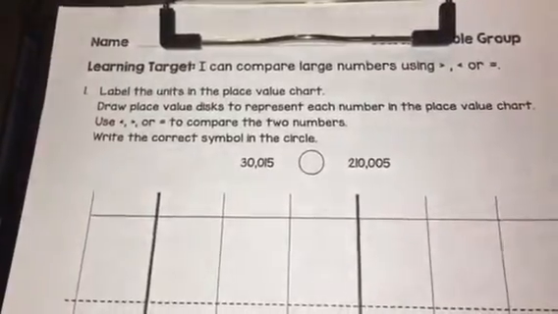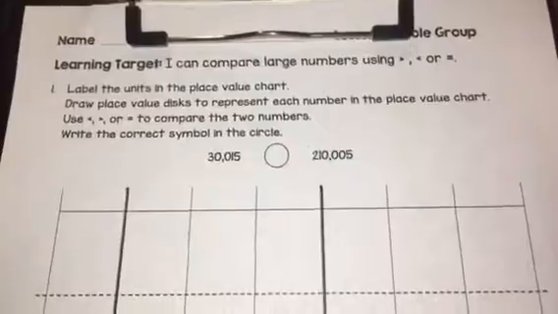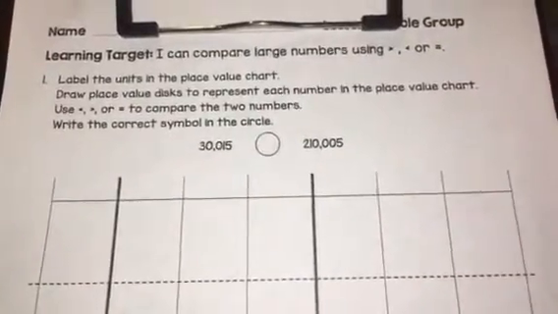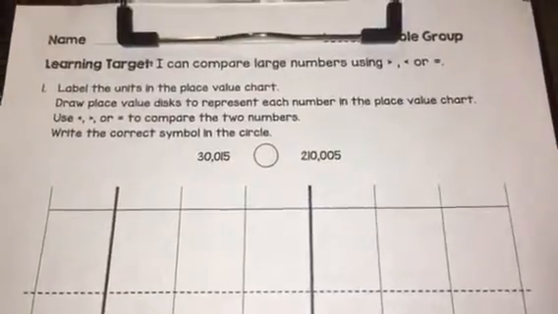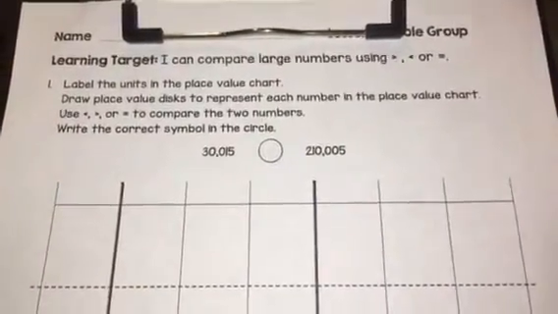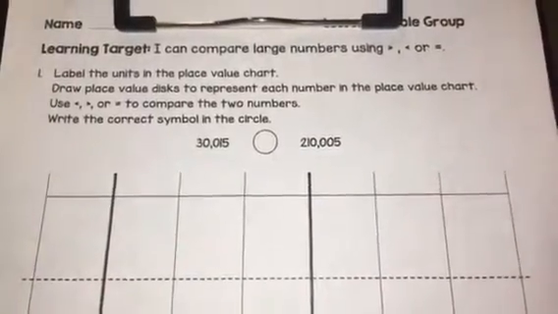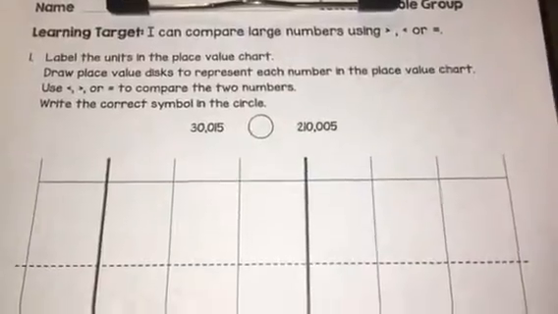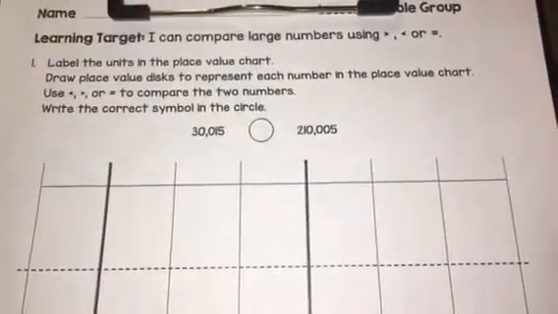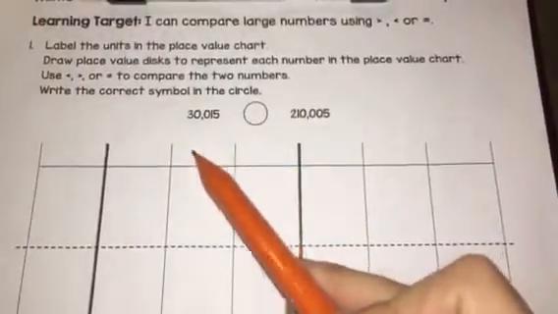Alright guys, today we're starting lesson 5, and lesson 5 should be pretty simple. As you can see, let's read our learning target. It says, I can compare large numbers using greater than, less than, or equal to. So number 1 says, label the units in the place value chart. Draw place value discs to represent each number in the place value chart, and then use the symbols to compare the two numbers. So first, up here, we're going to label our place value chart.